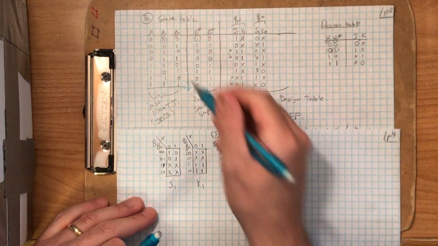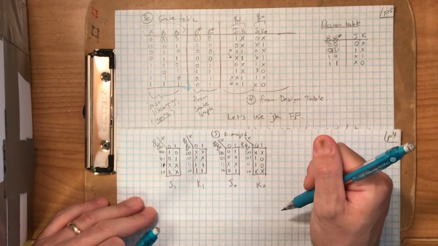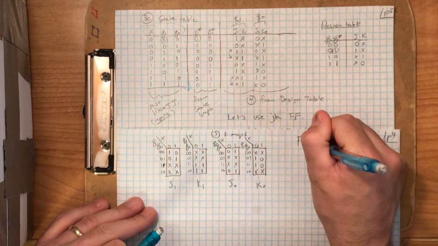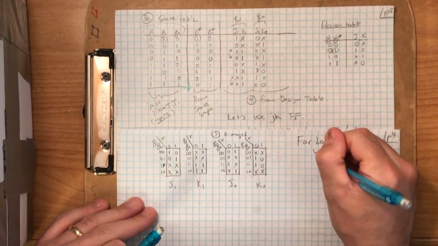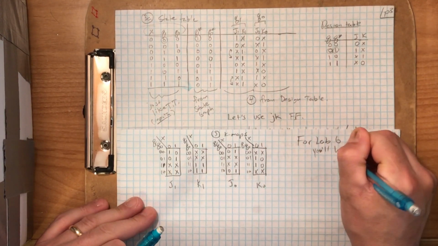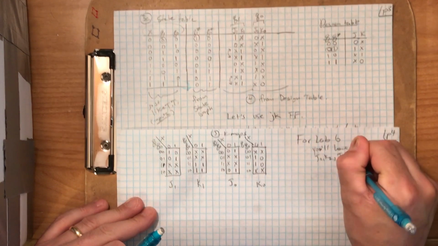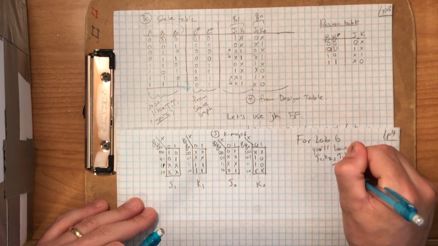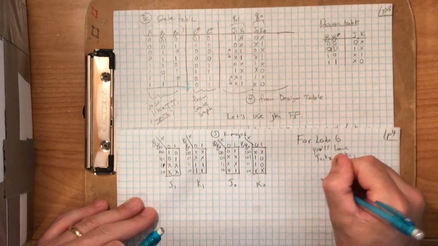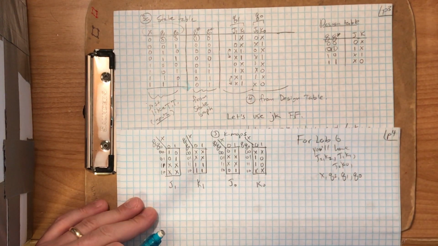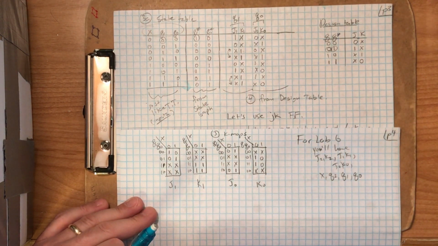Notice here for the J's and the K's, we took all 3 inputs in our K-maps. For Lab 6, you'll have J2, K2, J1, K1, J0, K0, X, Q2, Q1, Q0. So you have 16 variable K-maps, or 16 min-term K-maps. 4 variable K-maps, size 16.